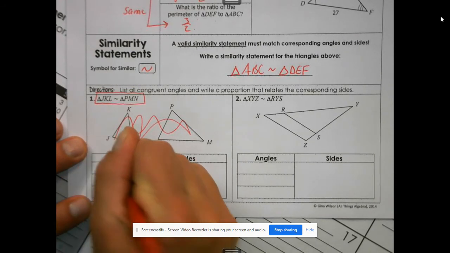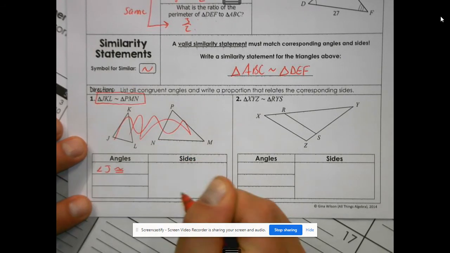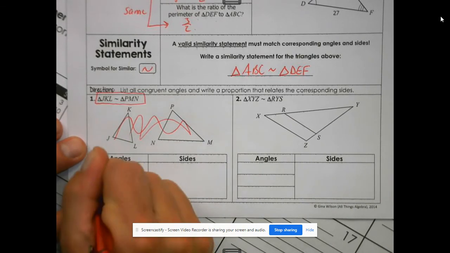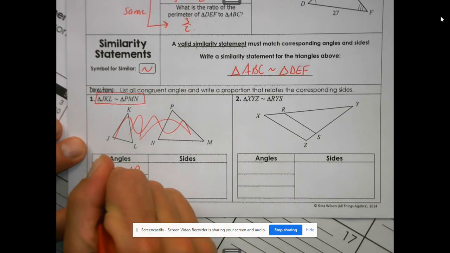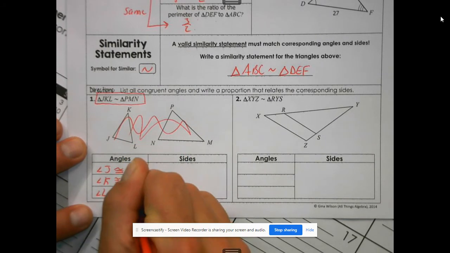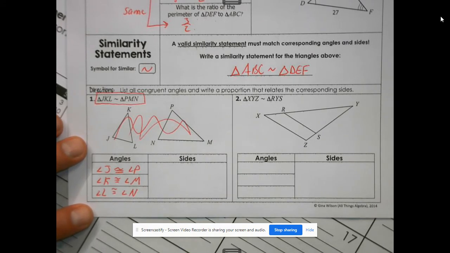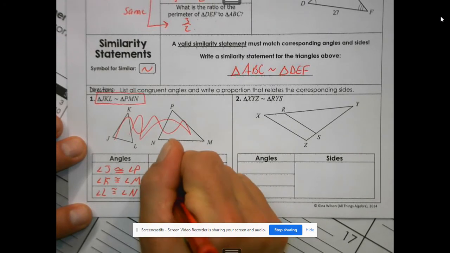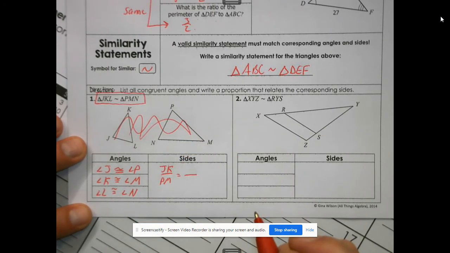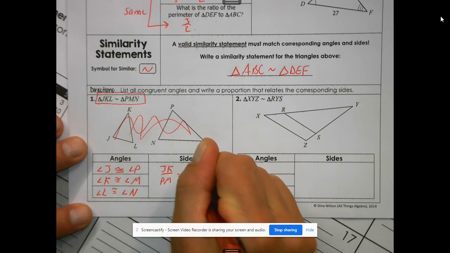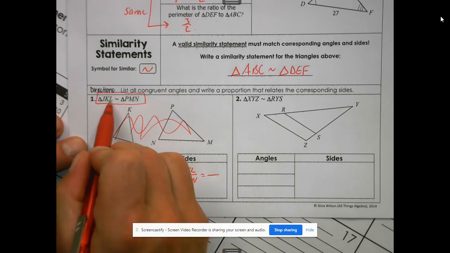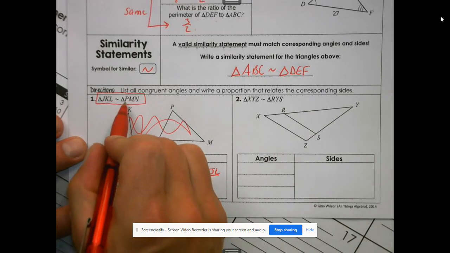Angle J is congruent to angle P. Angle K is congruent to angle M. Angle L is congruent to angle N. Then for the sides, let's see here. JK is in proportion with PM. KL is in proportion with, so KL matches with MN. And the last one, JL is in proportion with PN.